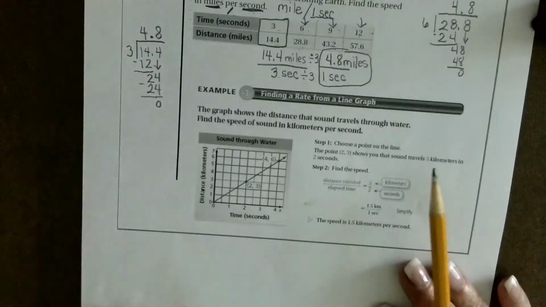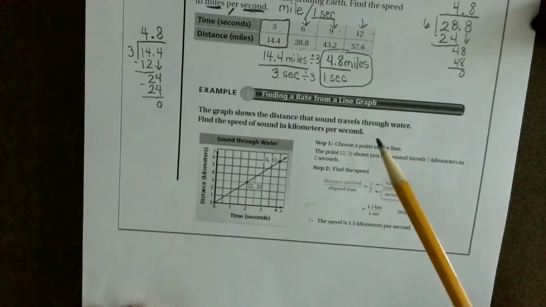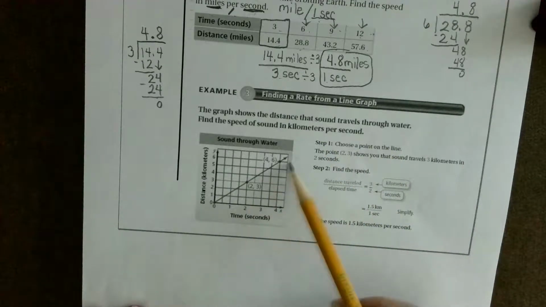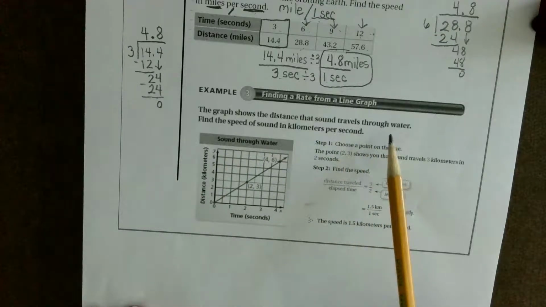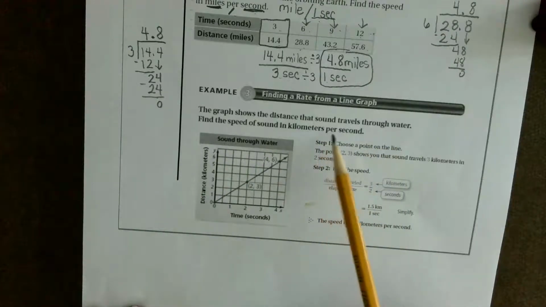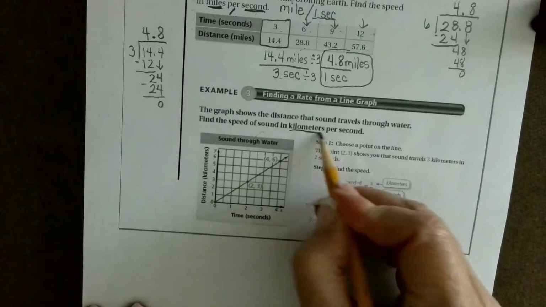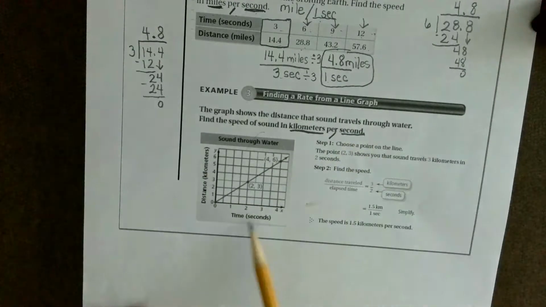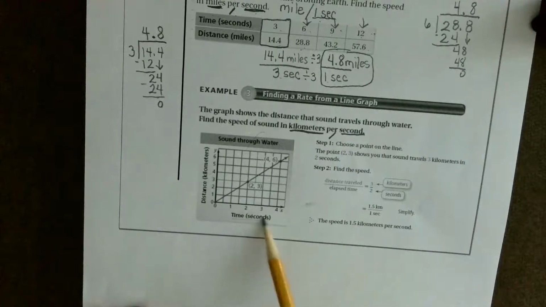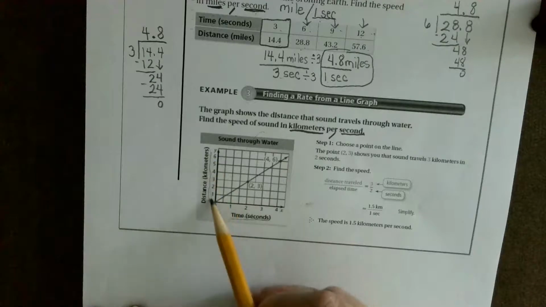Last, we're looking at finding a rate from a line graph. So we've got this line graph and it's showing the distance that sound travels through water. Find the speed of sound in kilometers per second. If you look, the time in seconds is on the bottom, and then the distance in kilometers comes up the side.